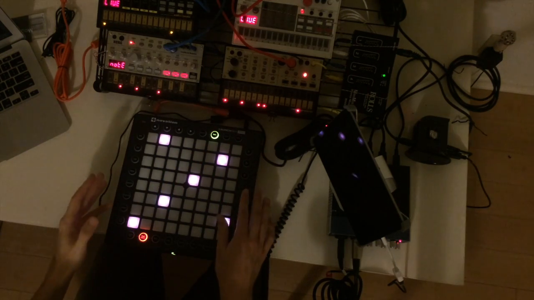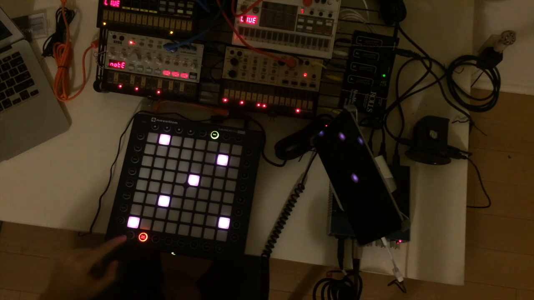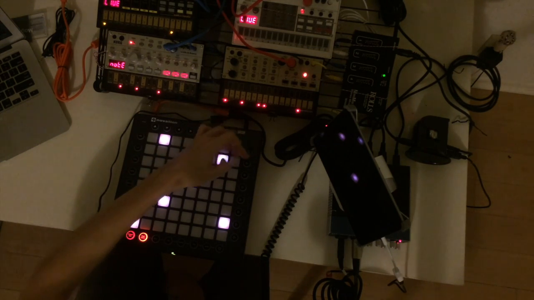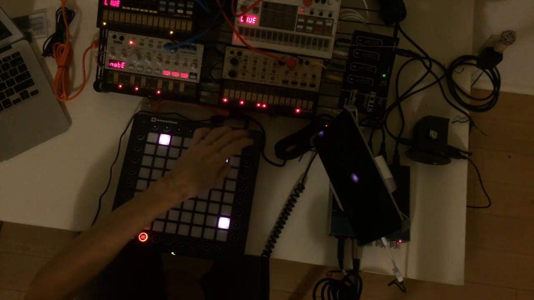If you want to record something that you're playing live, hit the record arm button down here, and you'll see it turn red. Now, anytime you've got your track playing and the record arm is on, it will record.